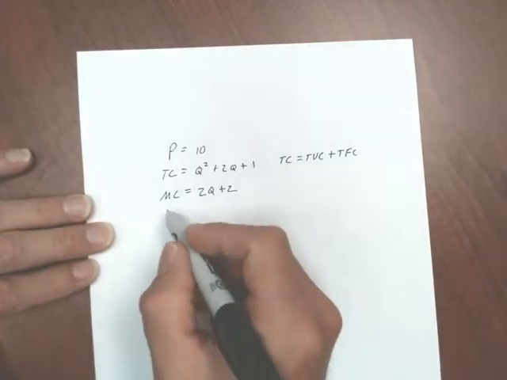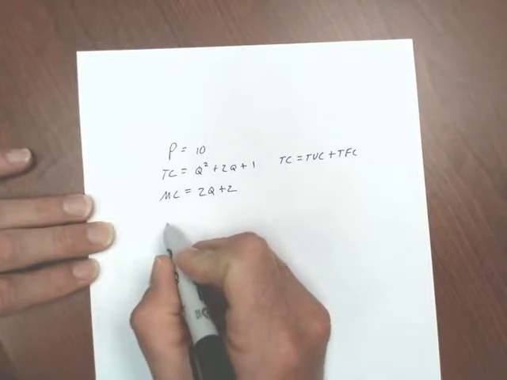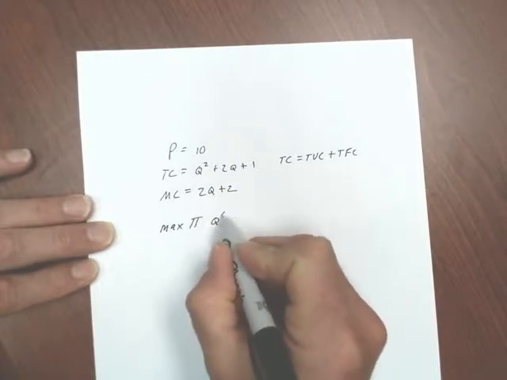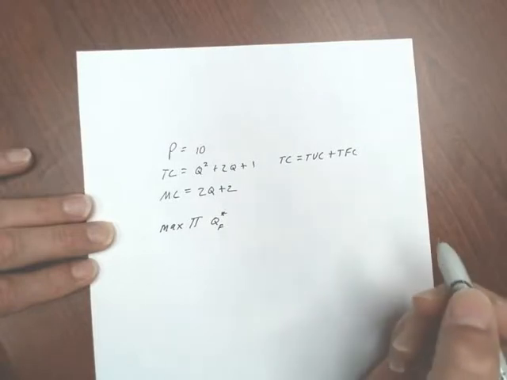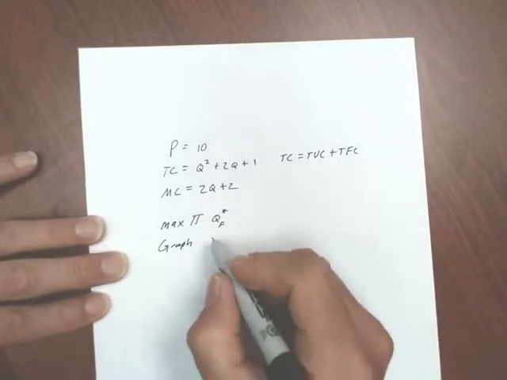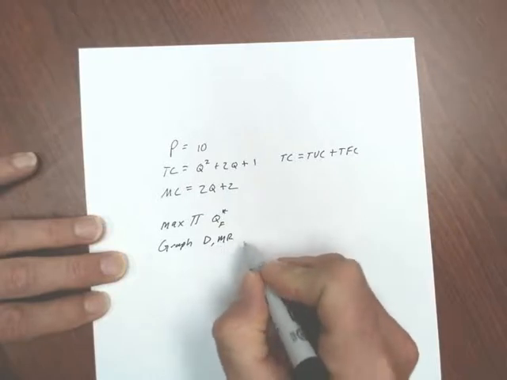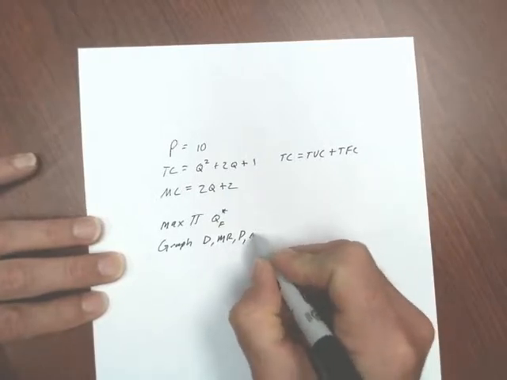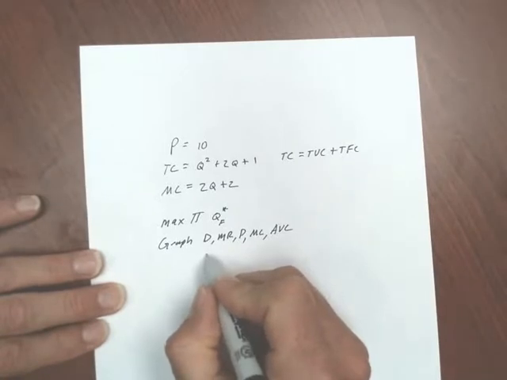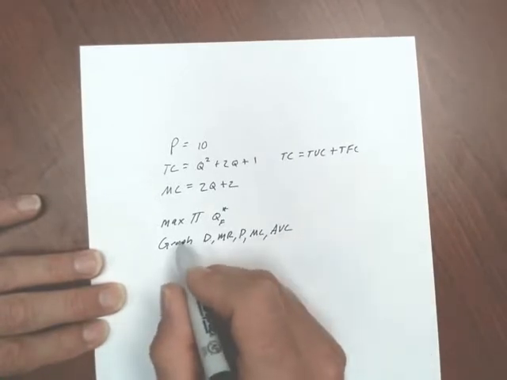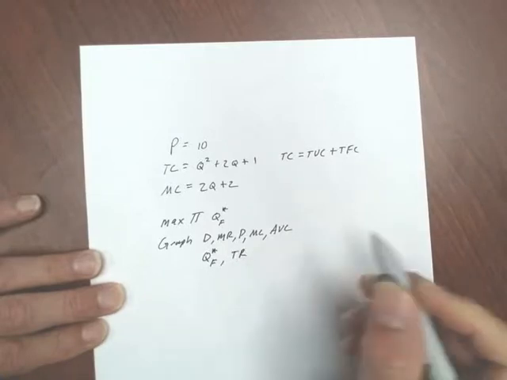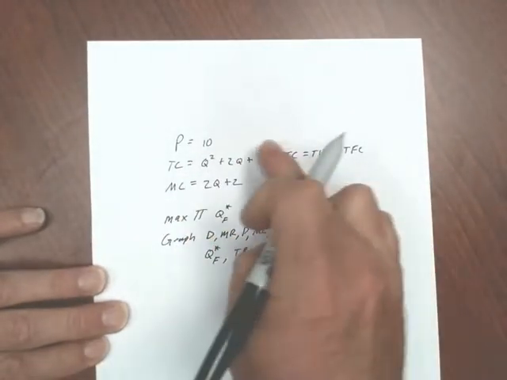What I want you to do is find the profit maximizing Q star, okay, for this firm. I want you to graph demand, graph marginal revenue, graph price, graph marginal cost, and graph average variable cost. Also, make sure you clearly label everything, of course, and also graph Q star, F, and the area of total revenue. Okay, so we're going to do all this with just this little bit of information.